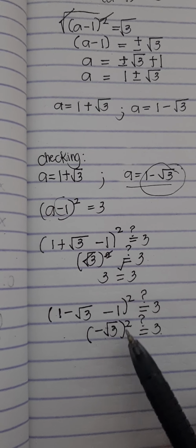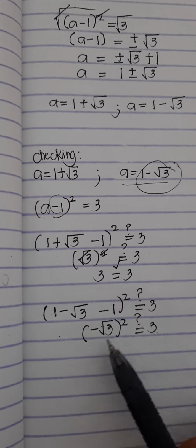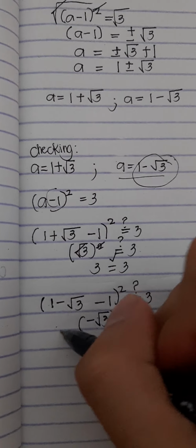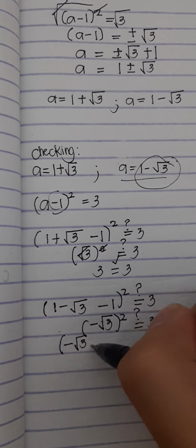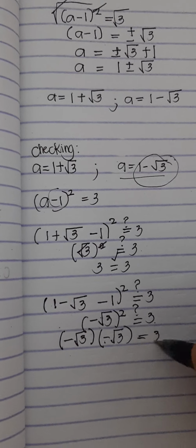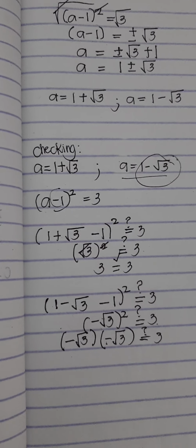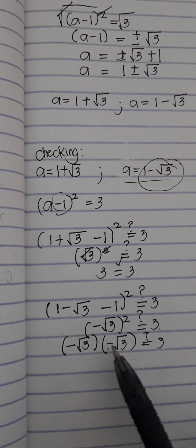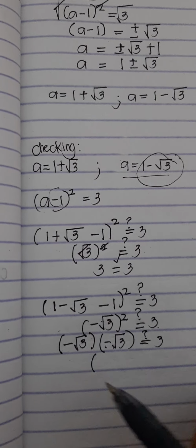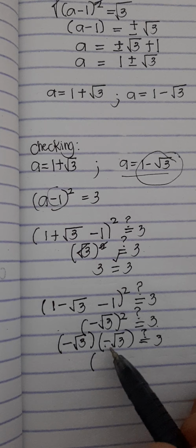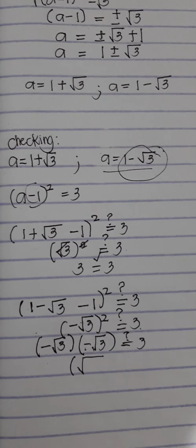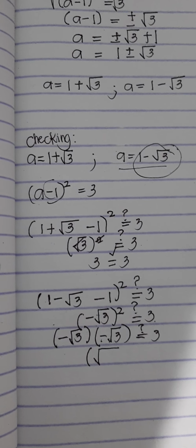So negative square root of 3 raised to 2 can be written as negative square root of 3 times negative square root of 3 that is equal to 3. So negative times negative, it will give you positive, right? So we have here negative times negative is positive, and we will just write the square root radical symbol.